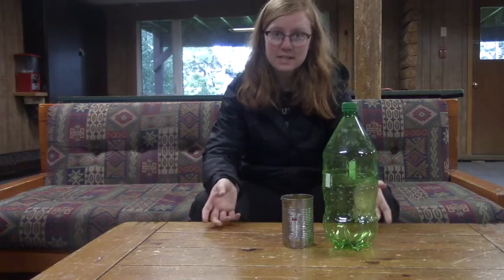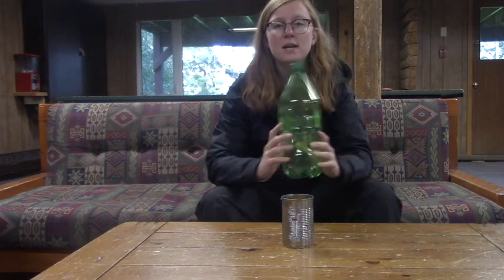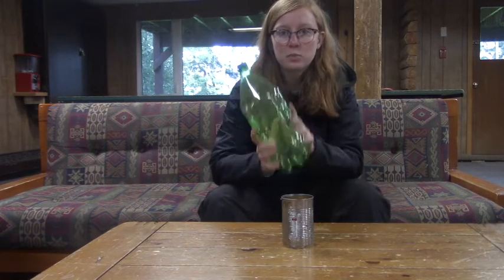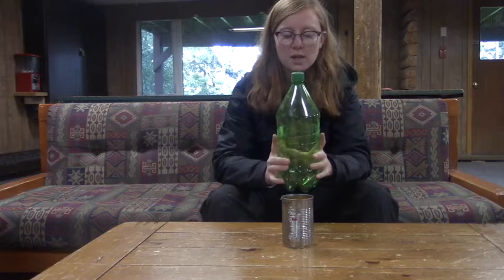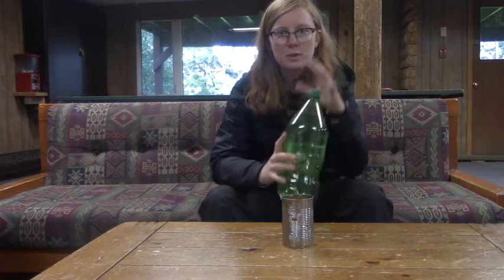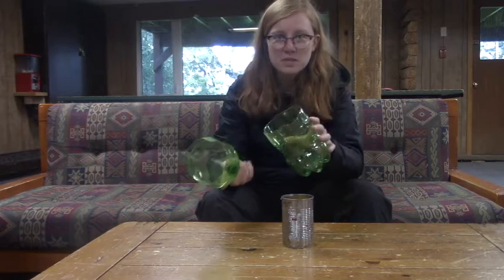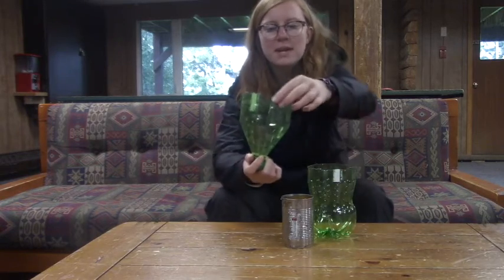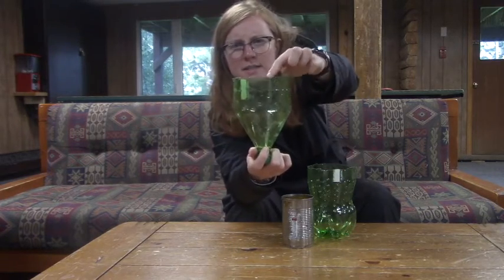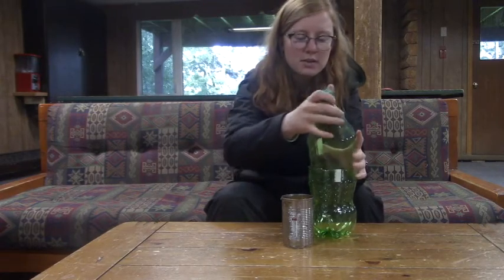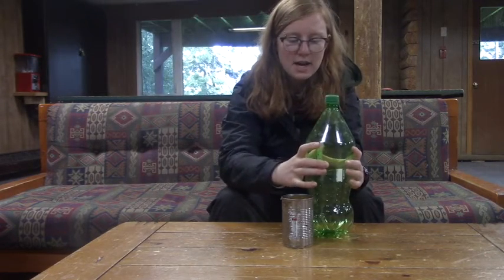Another version of a still you could make, if you didn't have plastic wrap to droop down the middle, is using a plastic bottle. You could use a water bottle, you could use a big pop bottle, anything like that. Cut it mostly in half. You may need to put a little slit in it so that you can fit it inside.